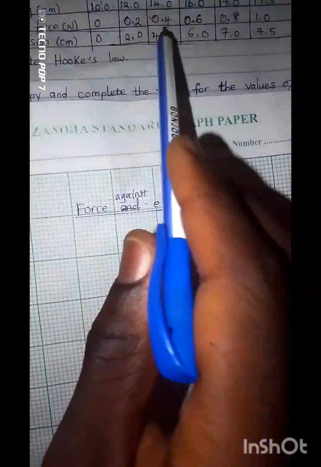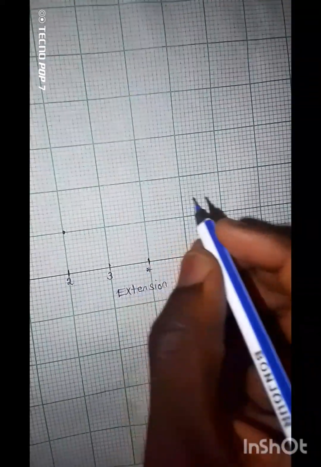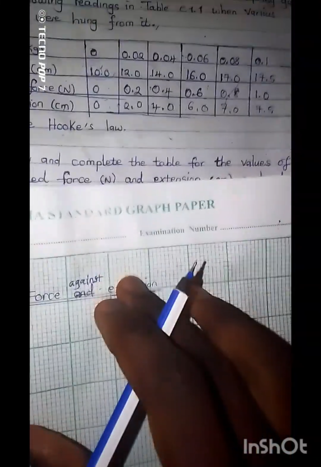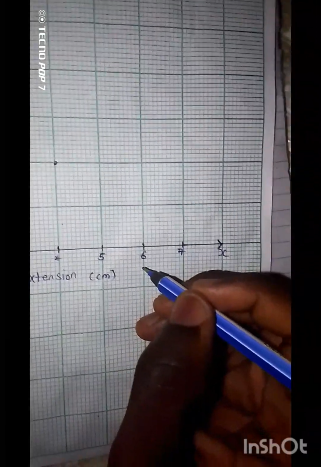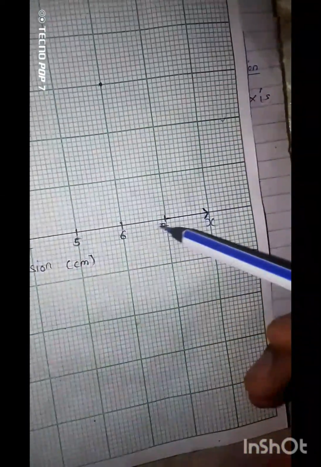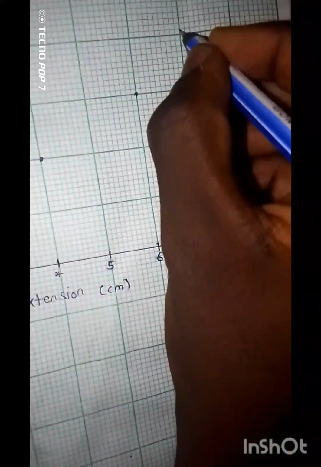So we go to the next one. It says 4 with 0.4. We go where there's 4, it's here, and it goes with 0.4 like this. Then we have 6. 6 goes with 0.6 here. Then 7 goes with 0.8. 7 here, we go at 0.8 like this.